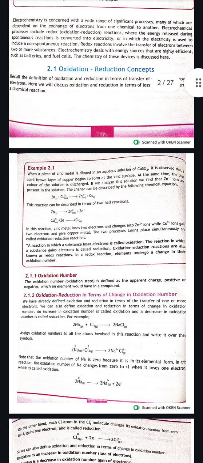When a piece of zinc is dipped in an aqueous solution of CuSO4, it is observed that a dark brown layer of copper begins to form at the zinc surface. At the same time, the blue color of the solution is discharged. If we analyze the solution, we find that zinc ions are present in the solution. The change can be described as follows: Zn + Cu2+ gives Zn2+ + Cu.